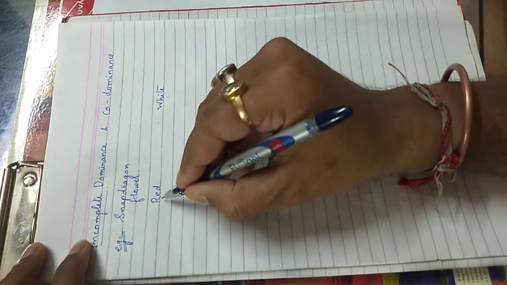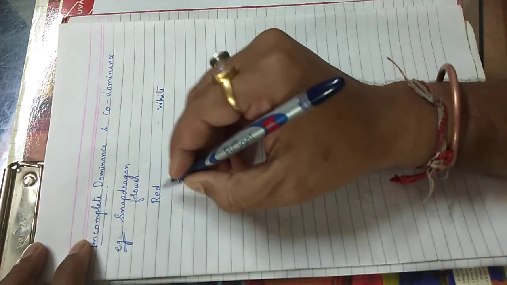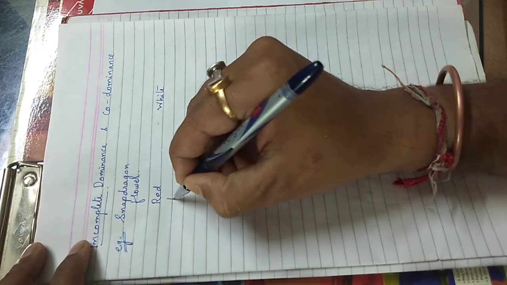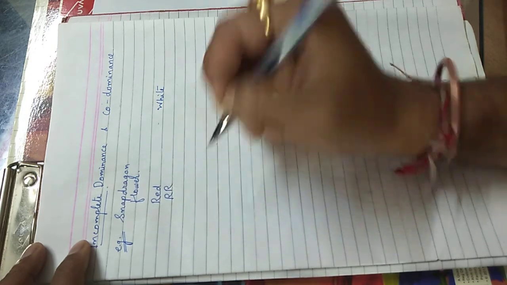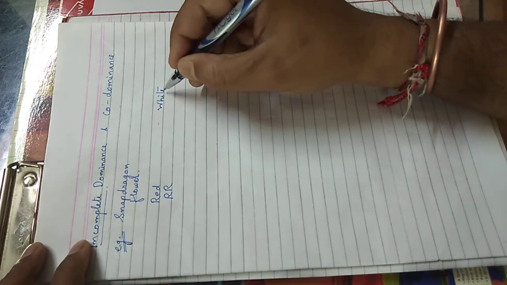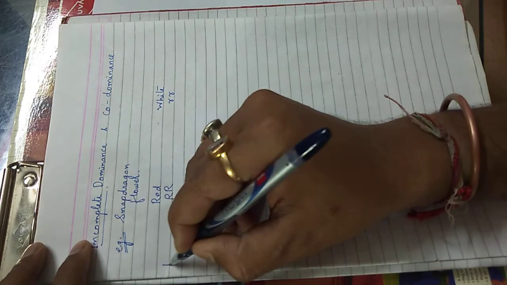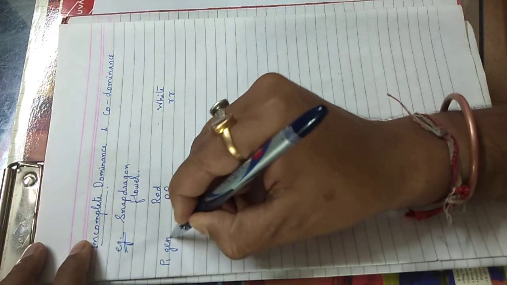It is known that red is dominant and white is recessive. To represent the red color flower, we will write the factors as capital R capital R, and in case of white color flower, small r and small r. So this is your P1 generation.